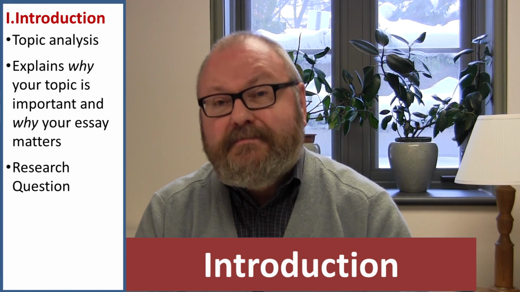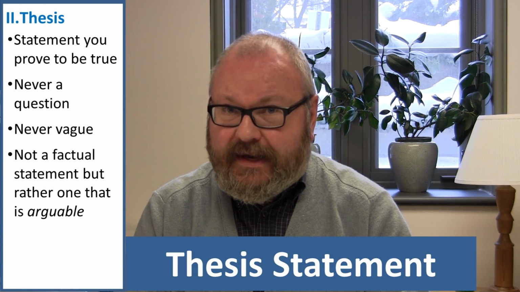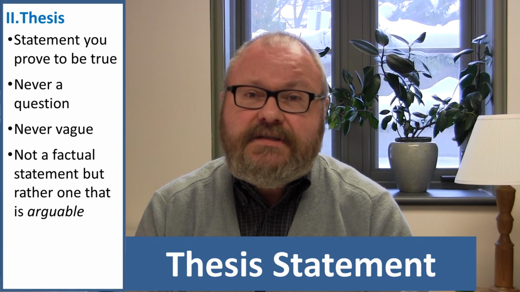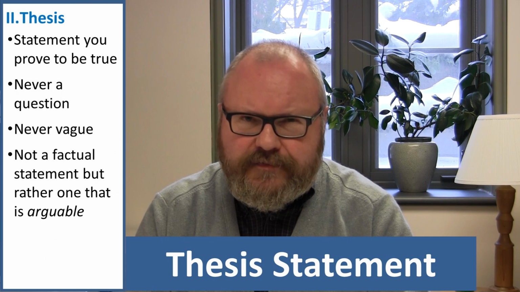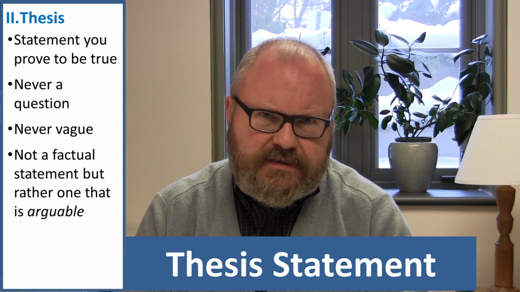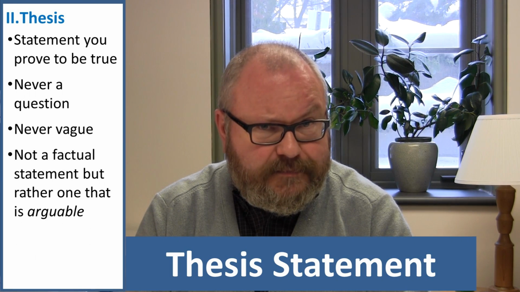The next part is the most important part in the essay. A very good essay always has a very good thesis. The thesis is the statement you prove to be true. It's never vague, it's never a question, it can be the answer to a question. It's never unclear. If you're not sure what your thesis is, you don't have a good essay yet.